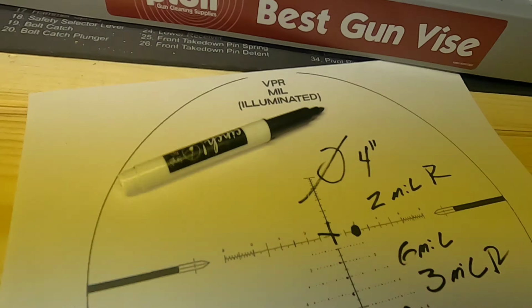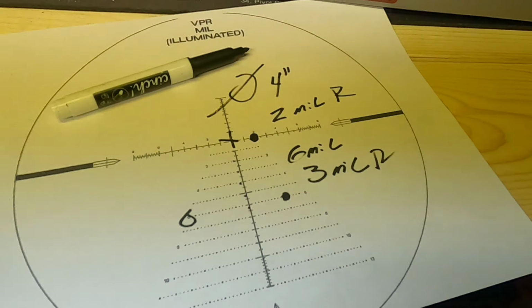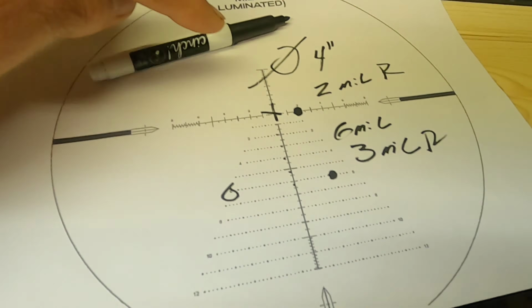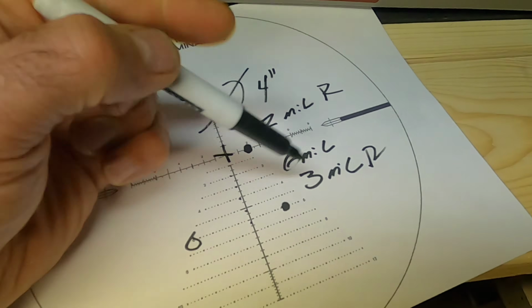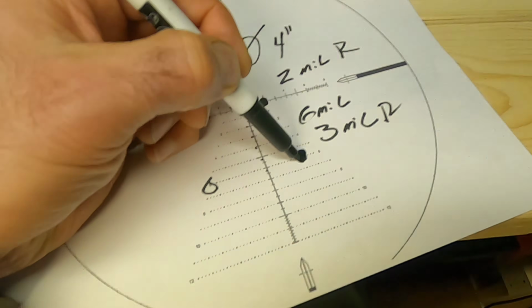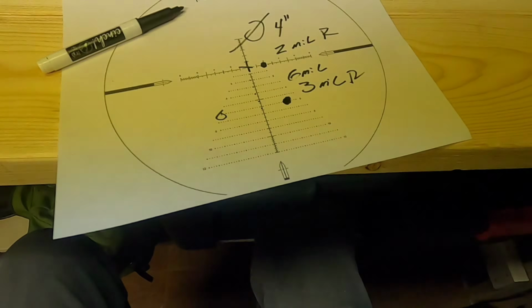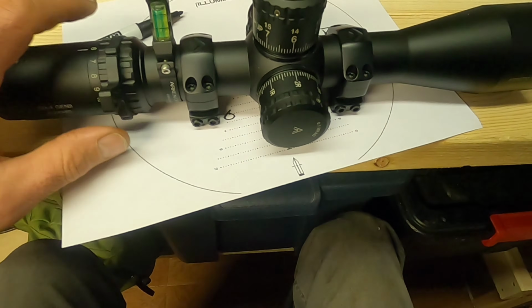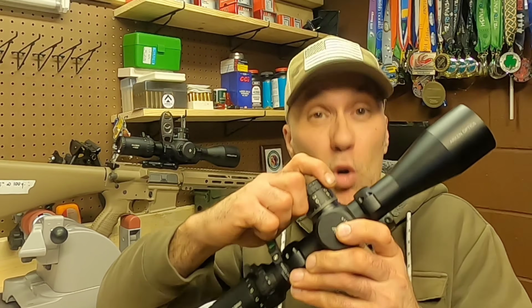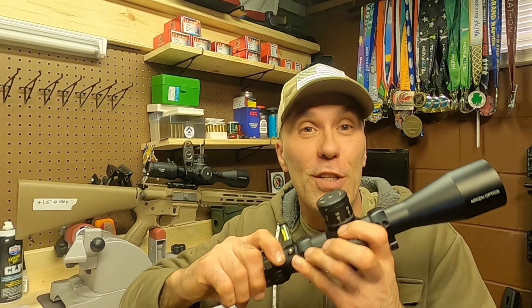Now at that point, this is where you could either move your reticle upward and make the adjustment and aim. This basically would be your bullseye. Or this is where we actually would be moving our turrets to adjust for the shot.